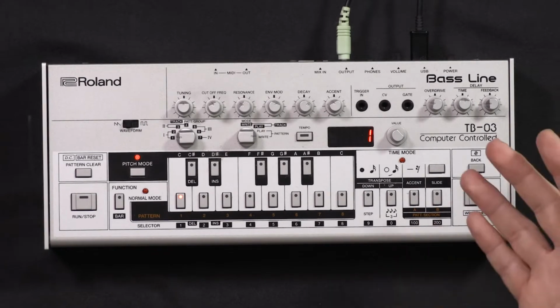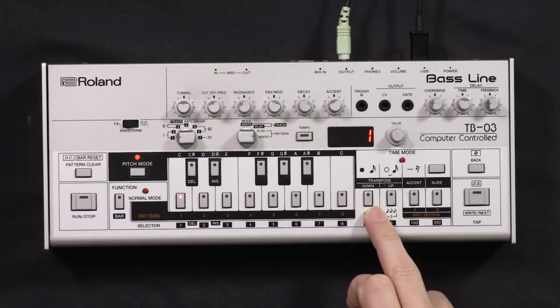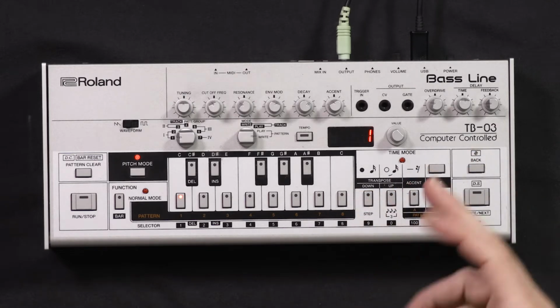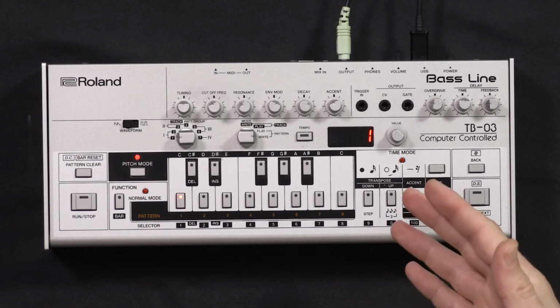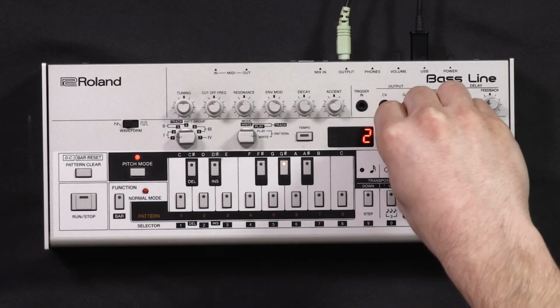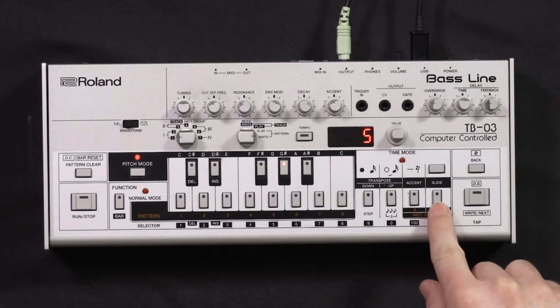Here you can still play higher and lower octaves with the up and down buttons, and you can still put accents and slides with the accent and slide buttons, and you can use them to modify notes already in your sequence.